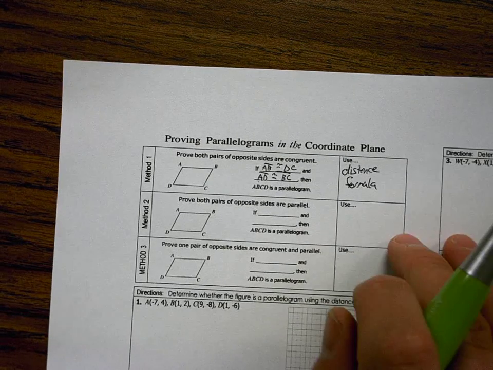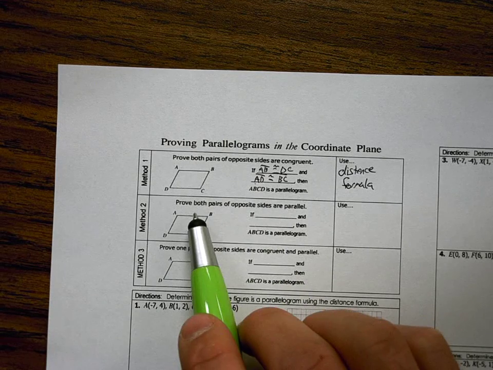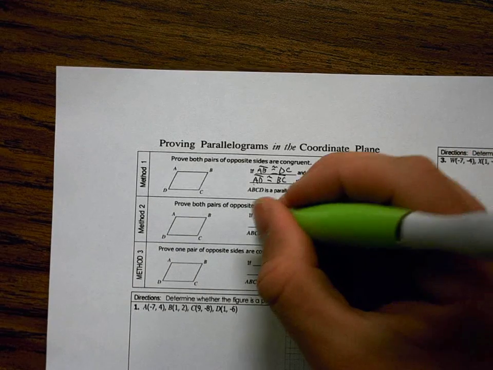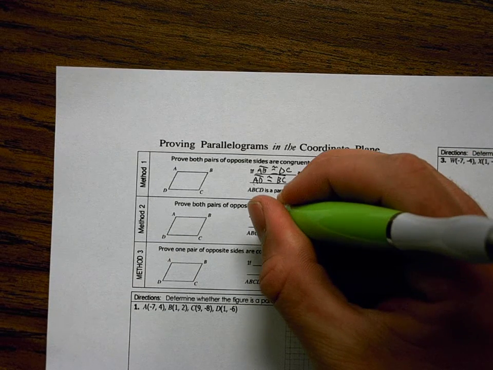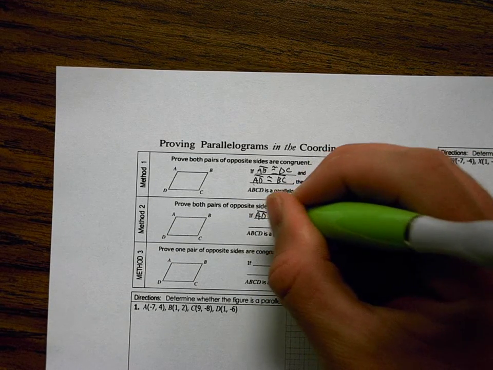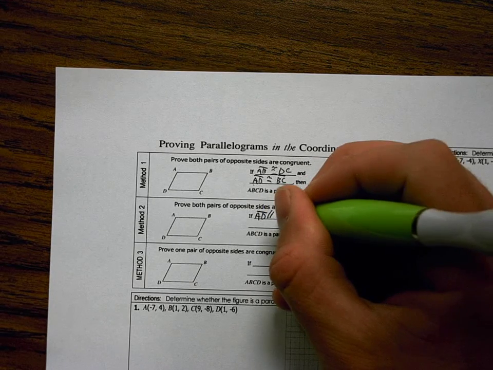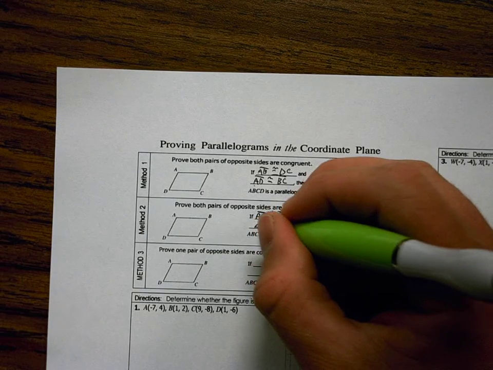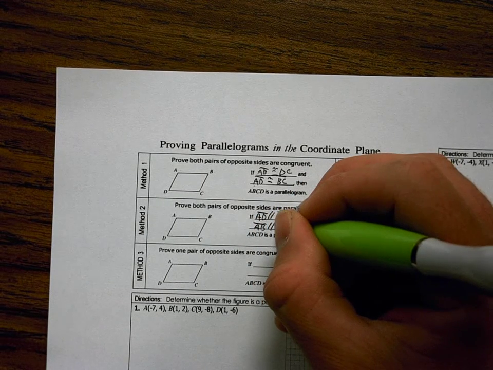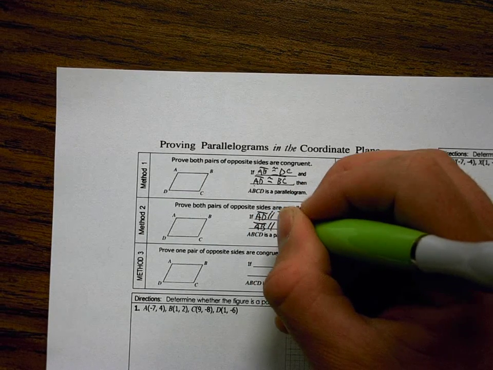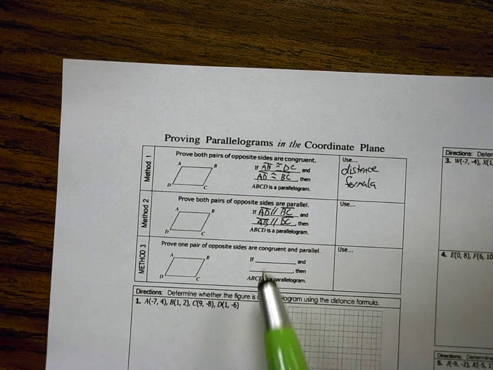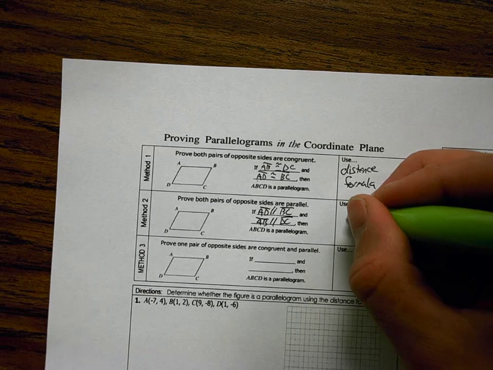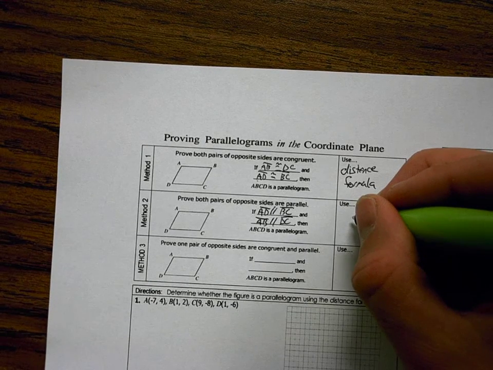Next one. Prove both pairs of opposite sides are parallel. So AD parallel to BC and AB parallel to DC. Then it's a parallelogram. So to prove parallel, we would use the slope formula.